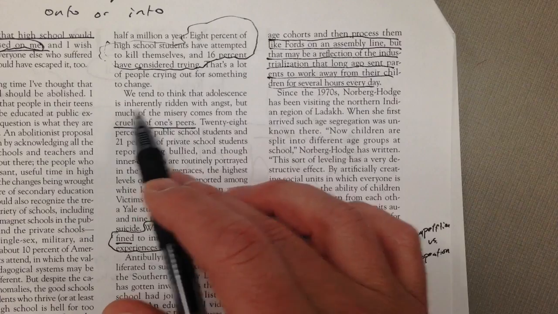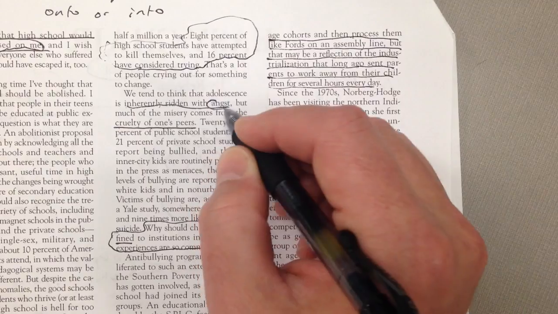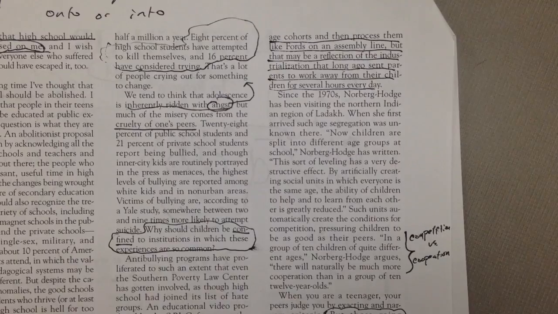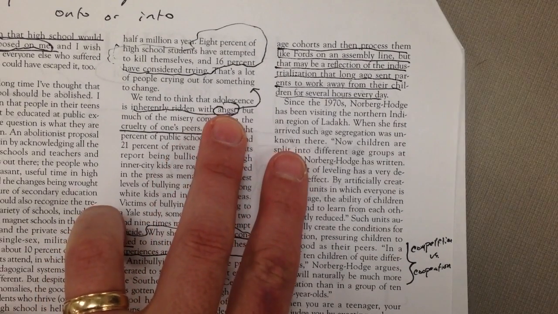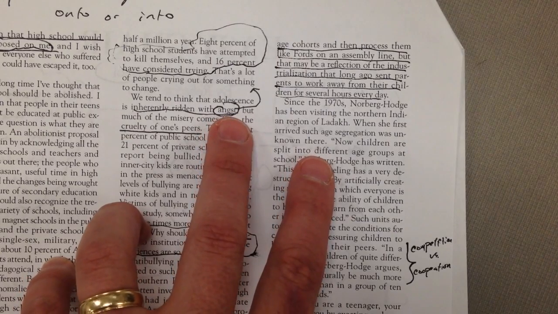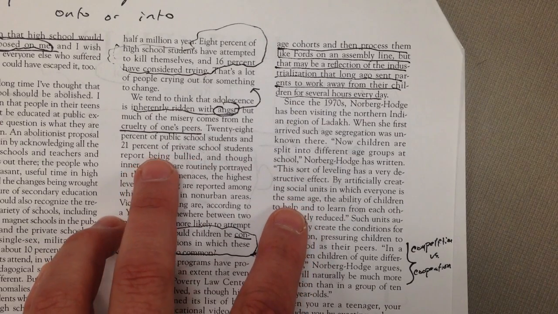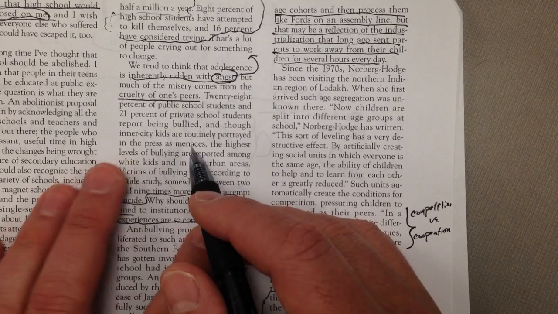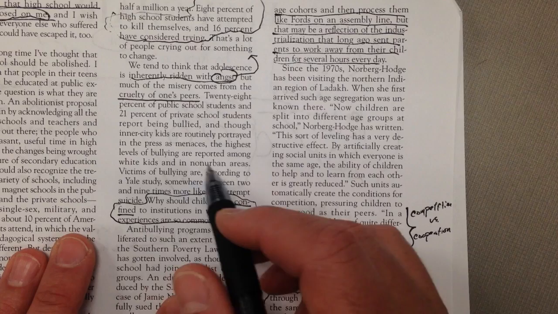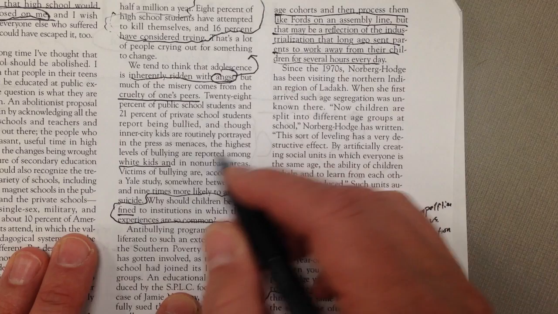We think that adolescence is inherently ridden with angst, right? You know, because angst is kind of like this undefinable anger. It's like unhappiness and anger all put together with not a specific reason. It's just kind of there. A lot of times teenagers are accused of being full of angst. 28% of public school students and 20% of private school students report being bullied. And though inner-city kids are routinely portrayed as the highest menace, the highest proportion of bullying is among white kids in non-urban areas. So this is a surprising fact, right? So that's supporting her argument.